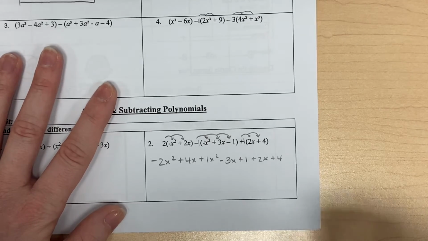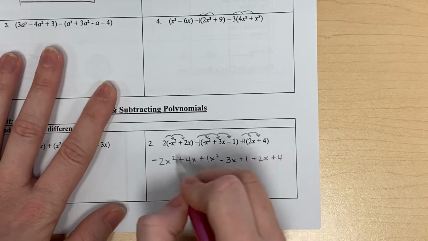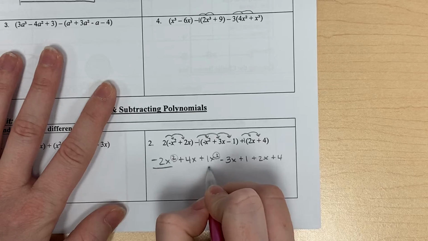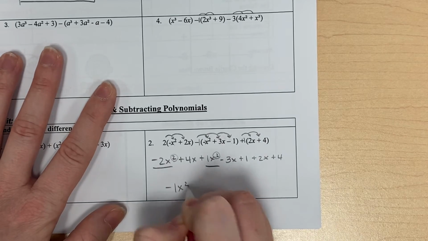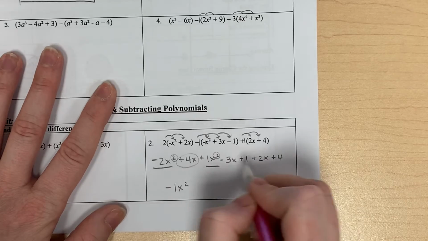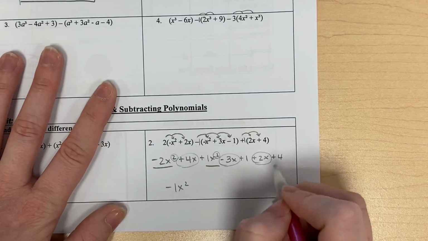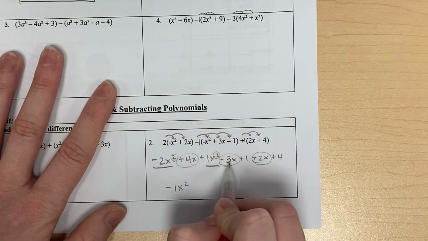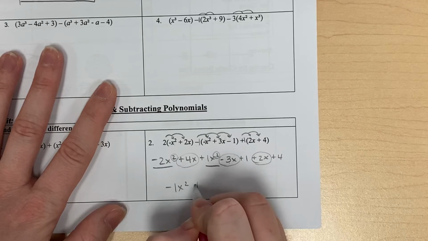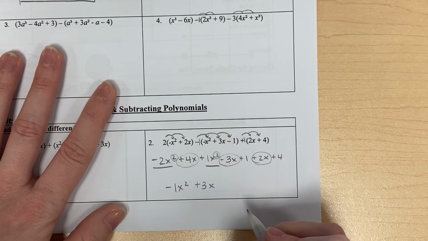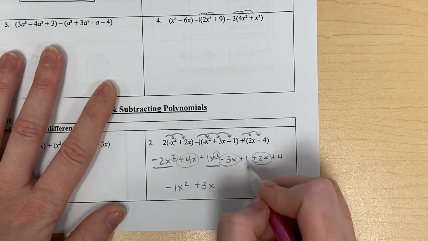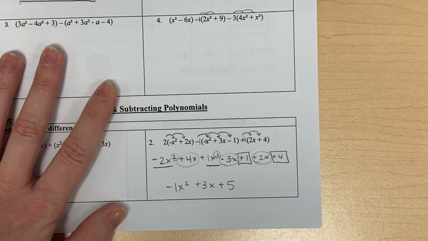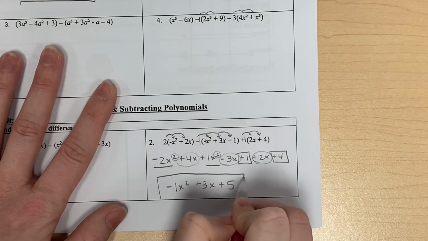Then for my last step, I will combine like terms. I'm going to want to write it in standard form. So I'm going to look for the highest degree, which I see is a degree of 2. So I'm going to add those together first. Negative 2x squared plus 1x squared is negative 1x squared. 4x minus 3x plus 2x. We have 3 linear terms there. So 4x minus 3x is 1x. And 1x plus 2x would be 3x. And then lastly, I have my constants, a positive 1 and a positive 4, which would be positive 5. And that would be my answer there.